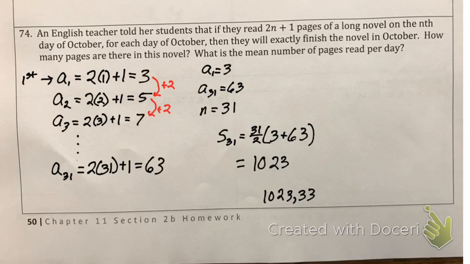Which looks like, I mean, the answer was 1,023 and 33 was the average, but it definitely looks like I don't know how to use a comma placement. Yeah. Can we move on?